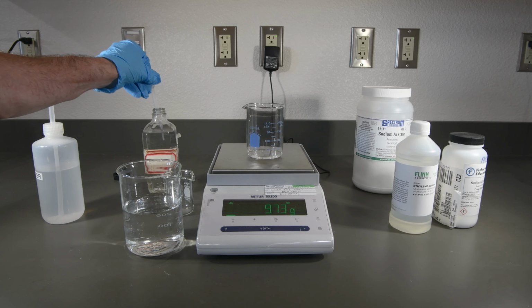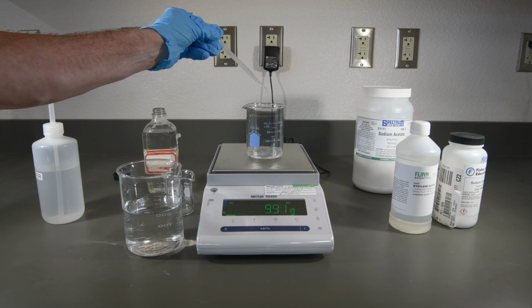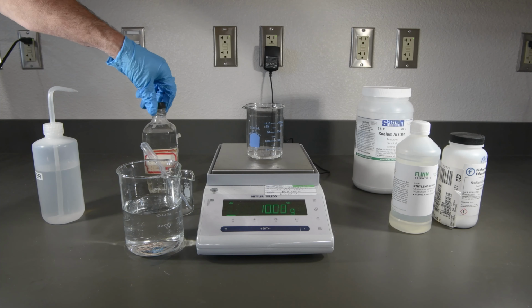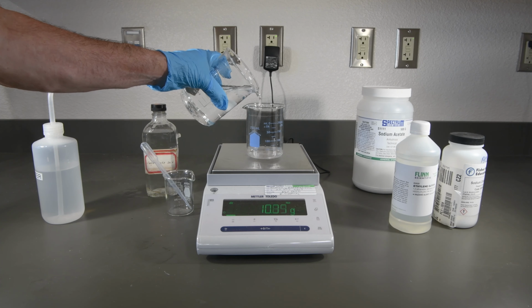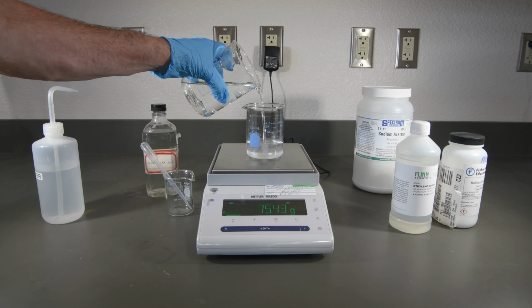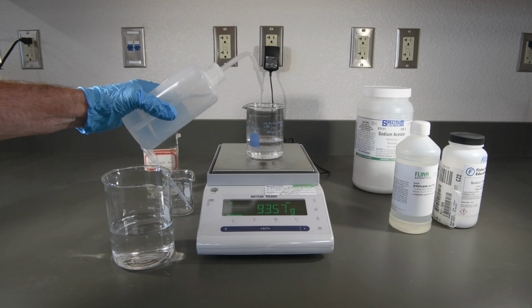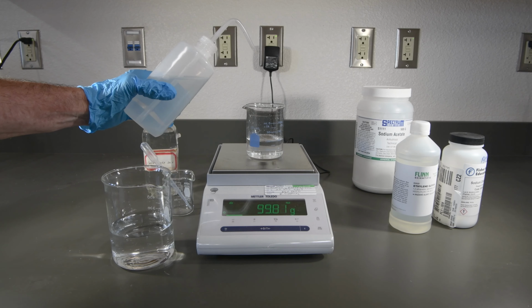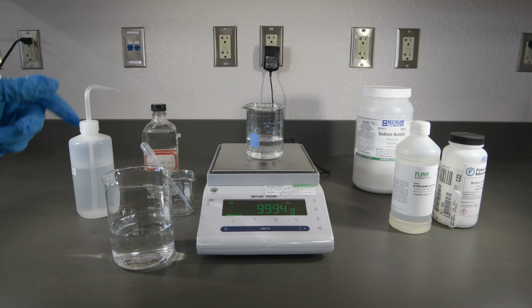Just a little bit more. That looks fine. All right. Let's go ahead and add our water. Looks good.